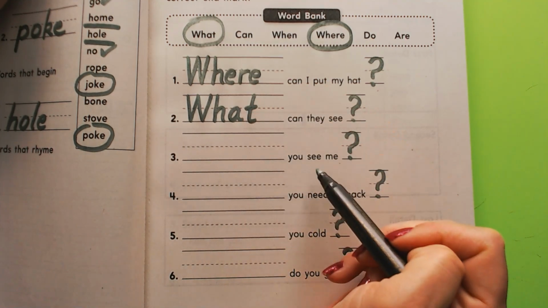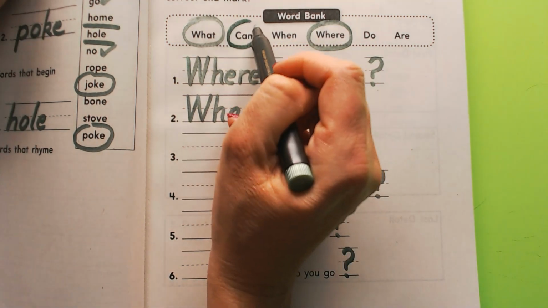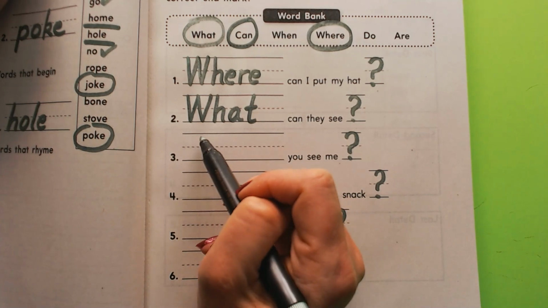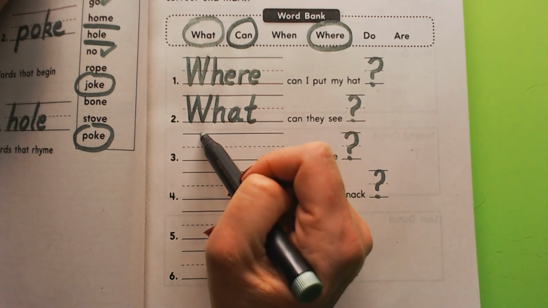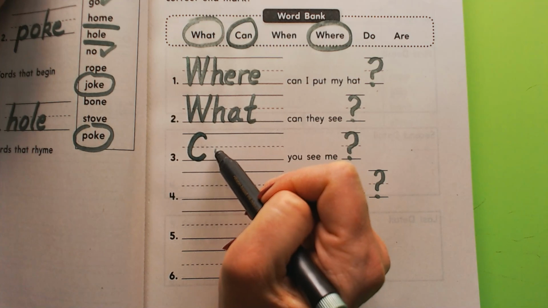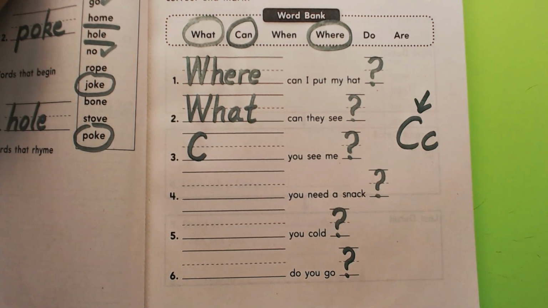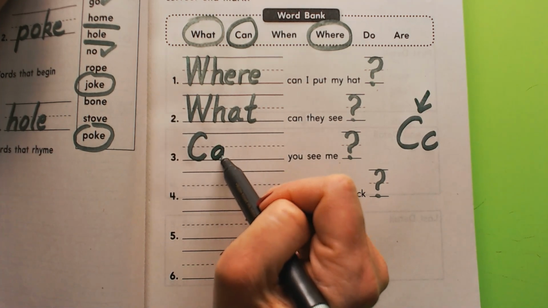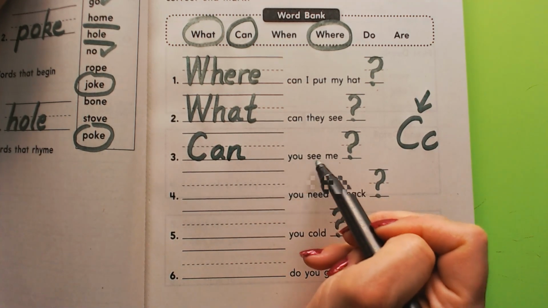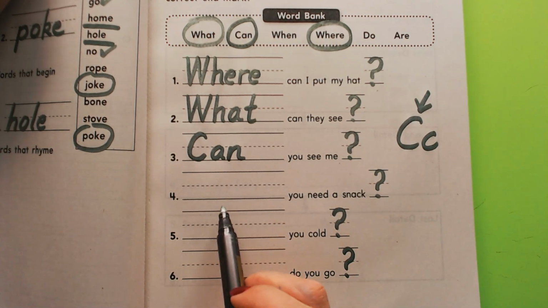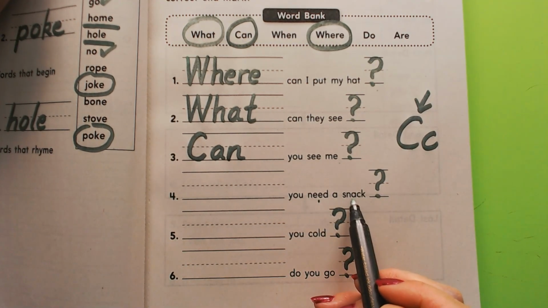You see me? Can you see me? Oh, it's going to be can. Okay, and remember it's a sentence. Questions are sentences, so let's start with a capital C. Capital means the big. There's like a big C and a little c. Capital means the big C. Can you see me?